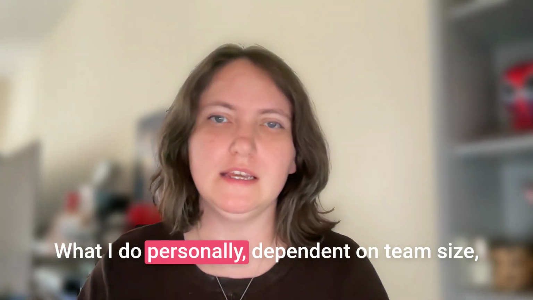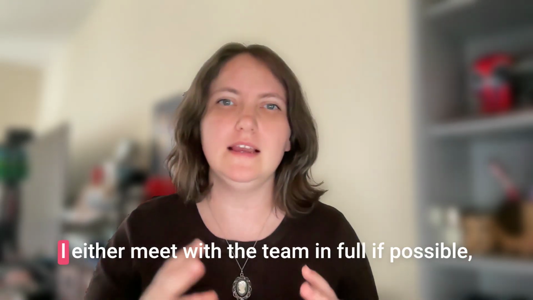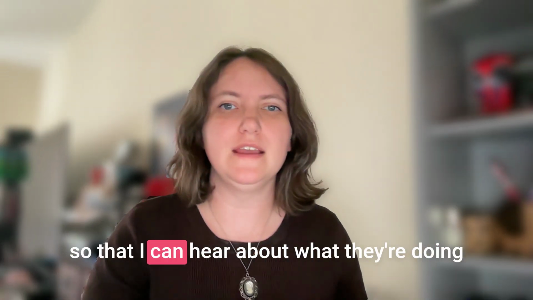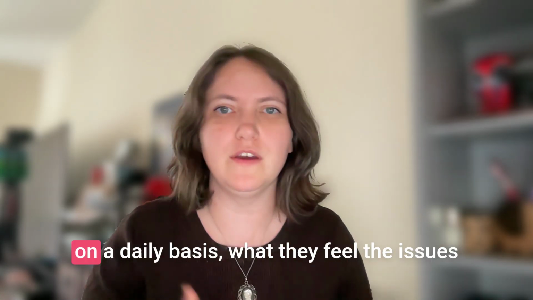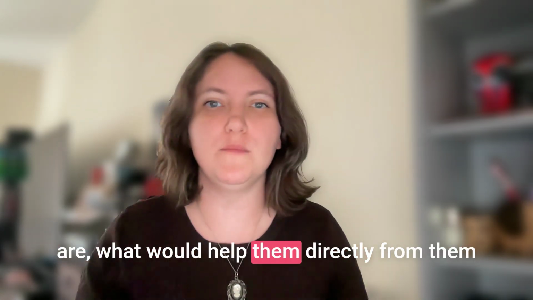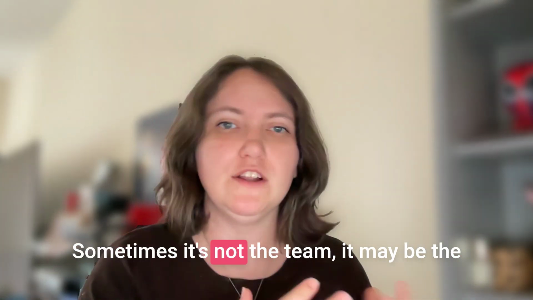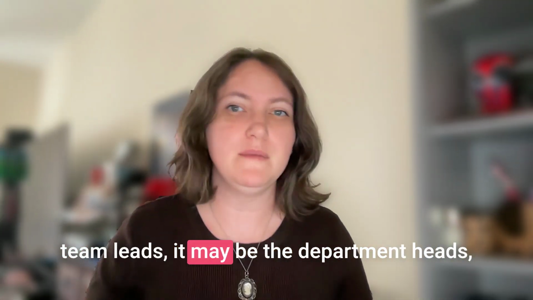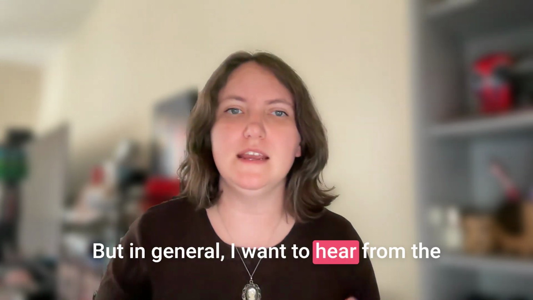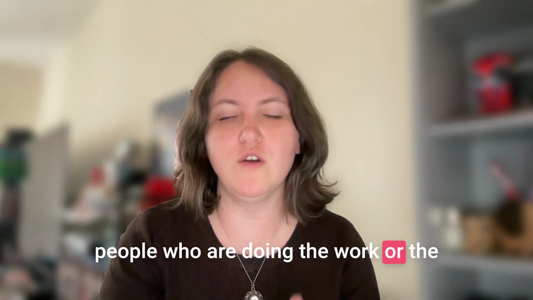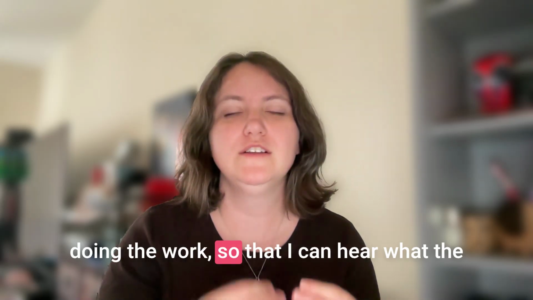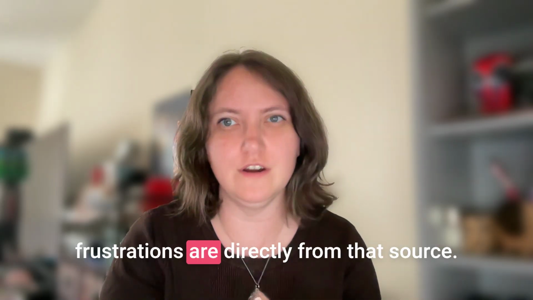What I do personally, dependent on team size, I either meet with the team in full if possible so that I can hear about what they're doing on a daily basis, what they feel the issues are, what would help them directly from them. Sometimes it's not the team, it may be the team leads, it may be the department heads. It just depends on the size of the business.